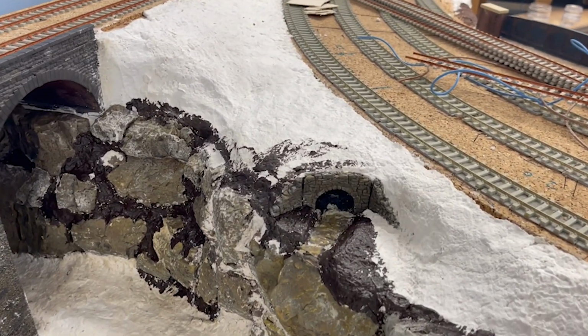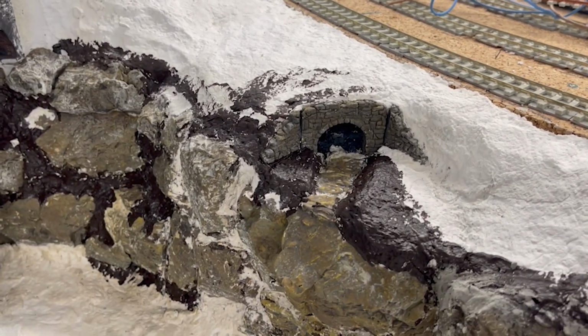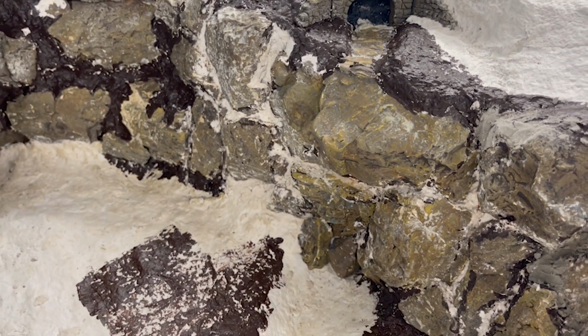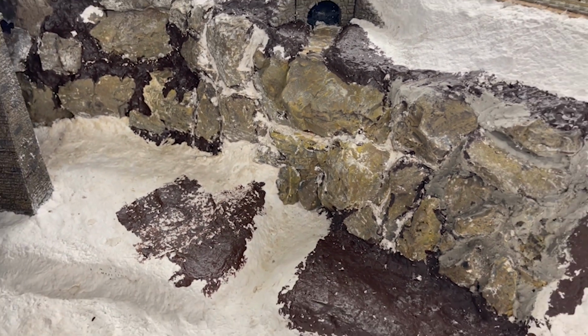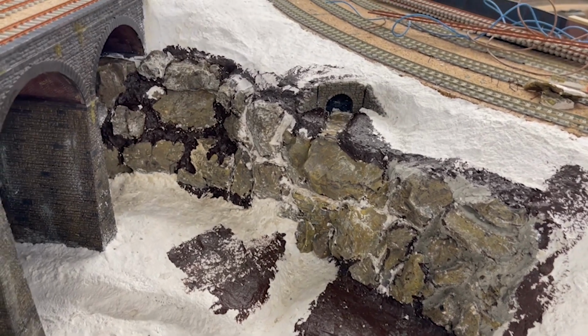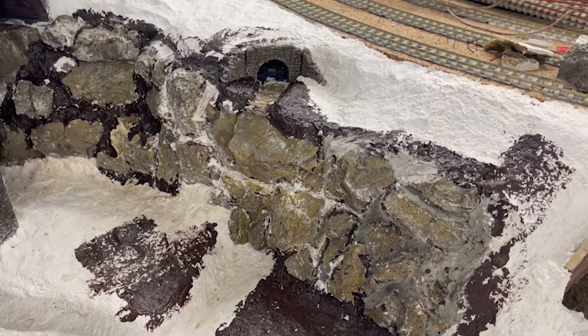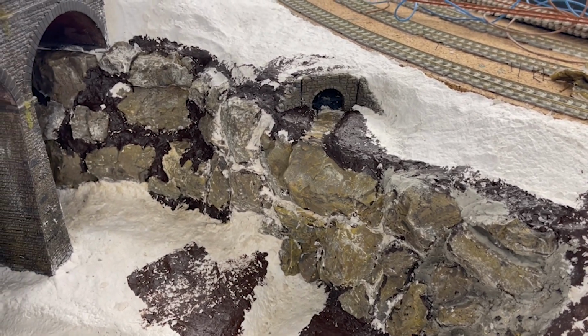But firstly, you can see the little culvert's gone in there now. And that's going to lead onto this rock, and then that's going to give us a nice drop down as a waterfall into that little pool below. So that should look pretty good. With the rock, this is all cast from Woodland Scenics mold. It's actually only one mold.